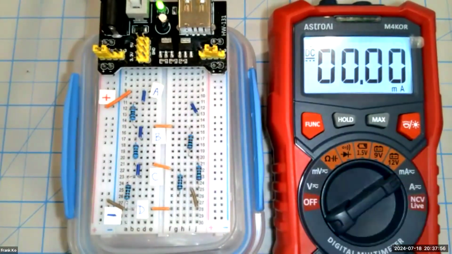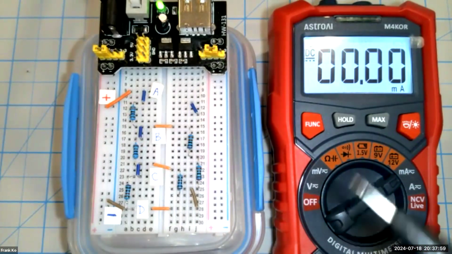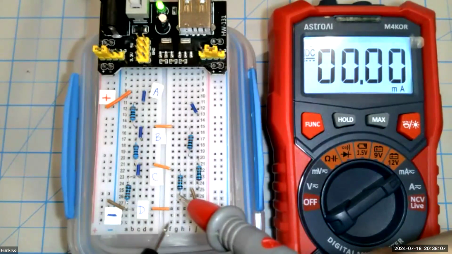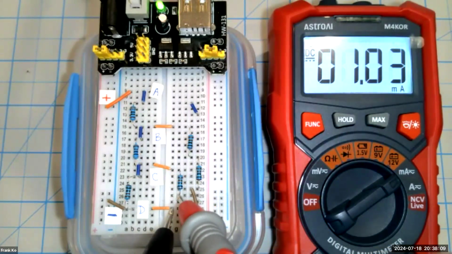And this is in the ammeter mode. And connect the probes only to the open. Okay, only to the open. Don't want to blow any more fuses. So 1 here and 1 here. Hopefully we see something close to 1 milliamp. Sweet. 1.03 milliamps. Pretty darn good.